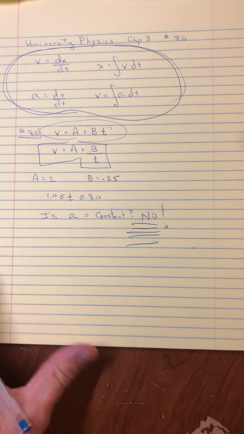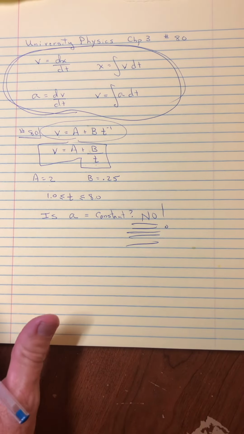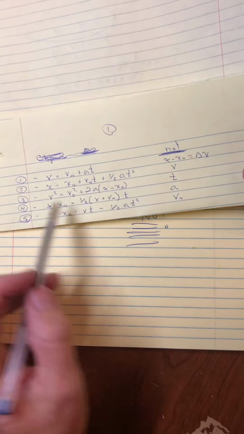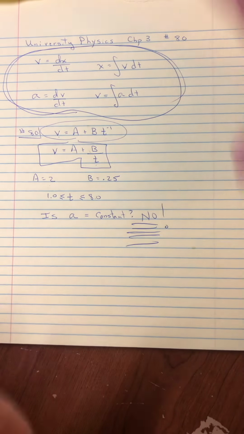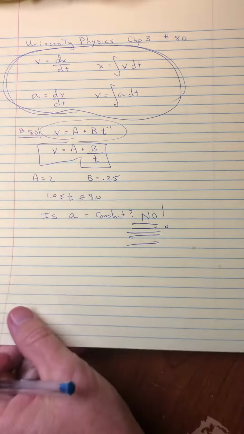And so I do not have constant acceleration. All right, so that's important to notice, noting that I can't use any of these. So let's push this off to the side, tell another problem. Not going to use that.